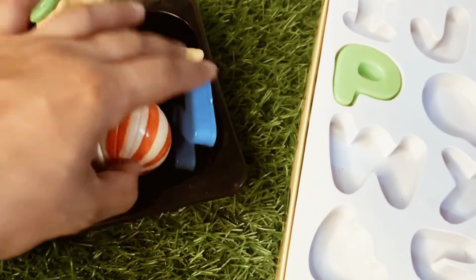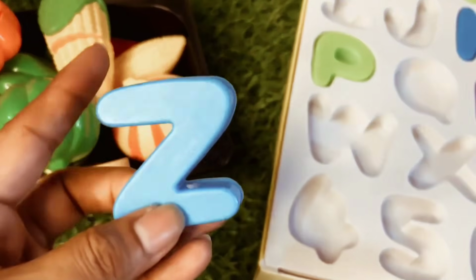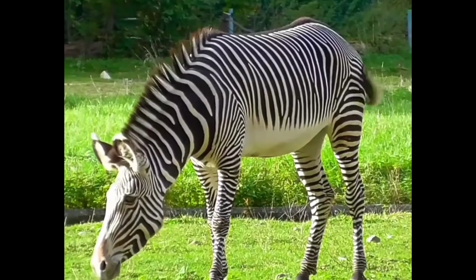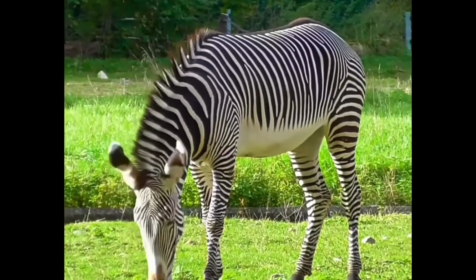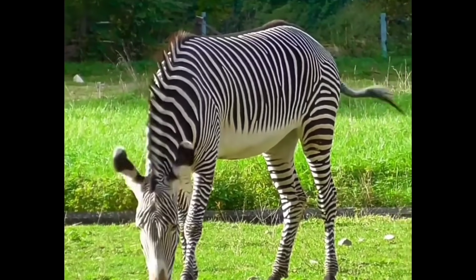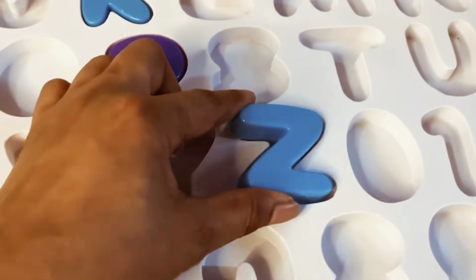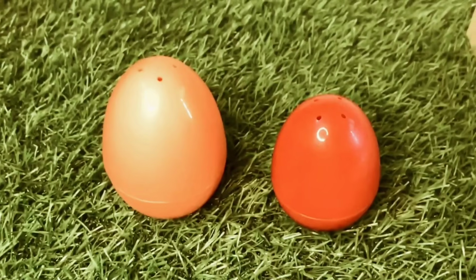Let's find another one. We got it. It's a letter Z. Z is for zebra. Let's put Z here. Let's open this surprise egg.